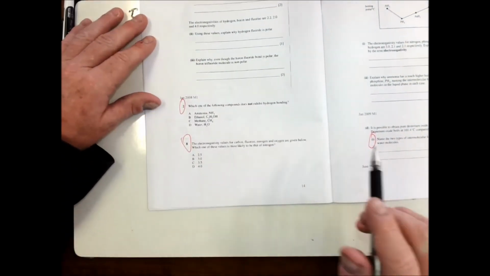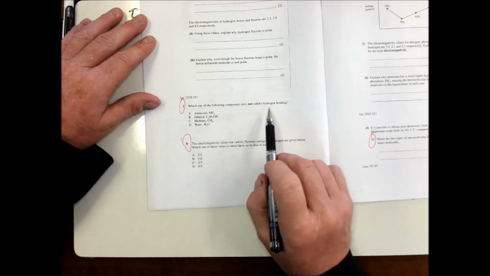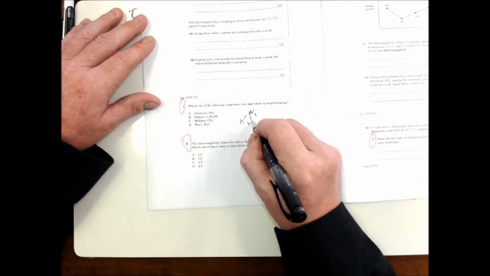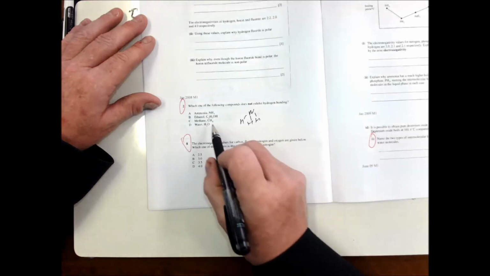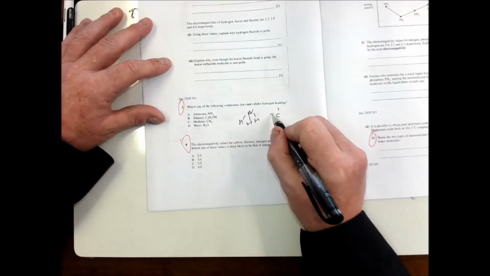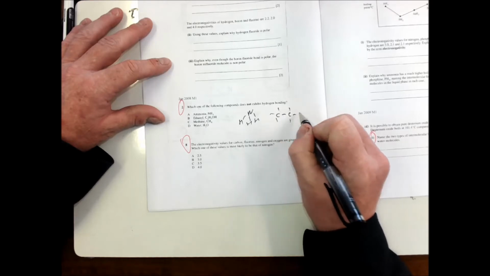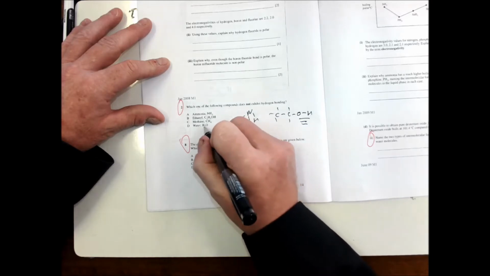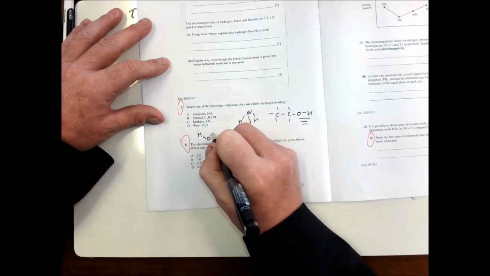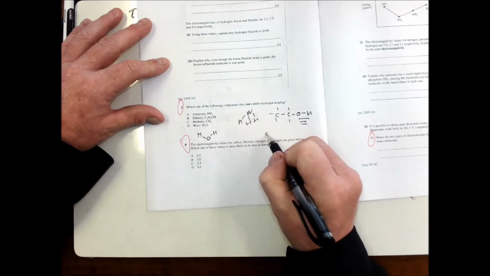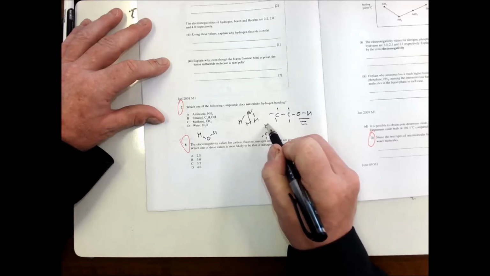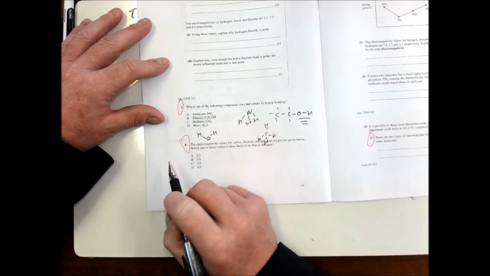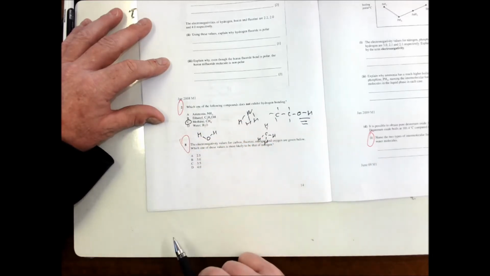Moving on to this one. Which one of the following compounds do not exhibit hydrogen bonding? Well, ammonia is NH3, so therefore it will. It's got nitrogen and hydrogen. Ethanol, CH3CH2OH, so we have our OH group, hydrogen bonding. Water here, of course we already know water does have it. And the final one is methane, CH4, so we have hydrogens, yes, but they're not directly attached to nitrogen, oxygen, or fluorine, so that's our answer.